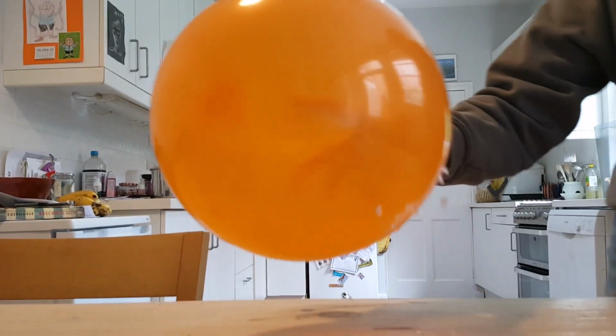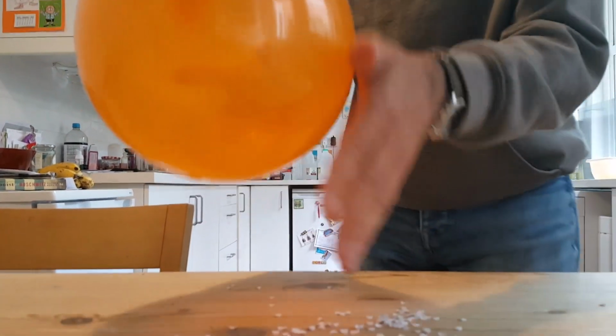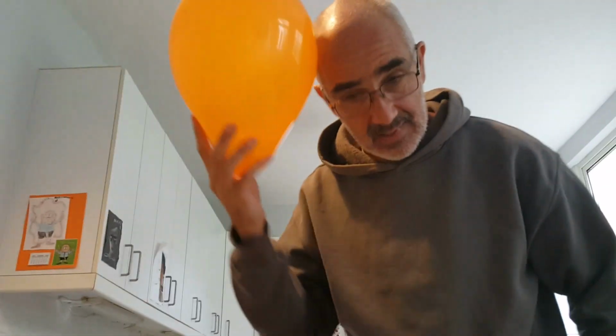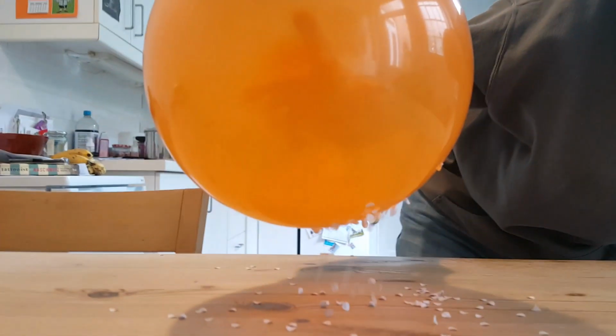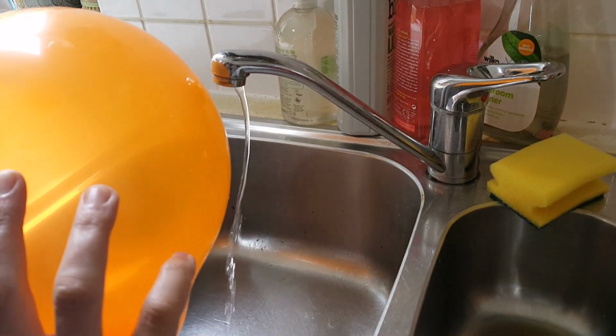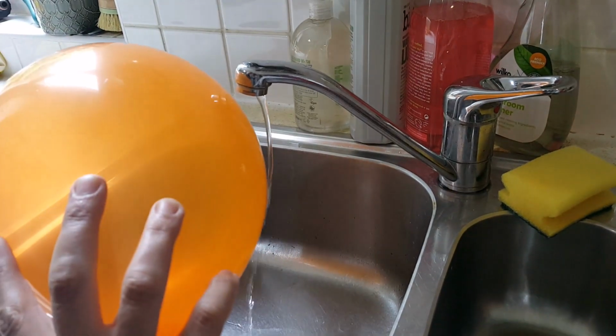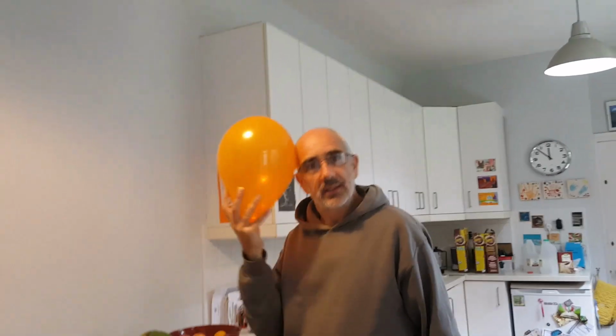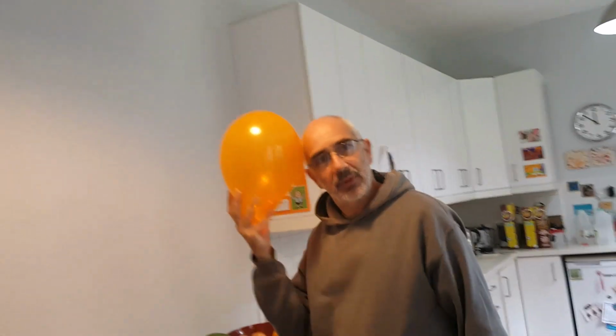Amazing. All that static just caused that. We can do that. Woo! Off we go again. Crazy. Let's see what we can do with the water. It even bends the water. Right, let's get this all charged up and let's put it on the wall.